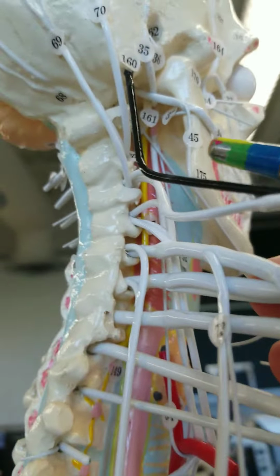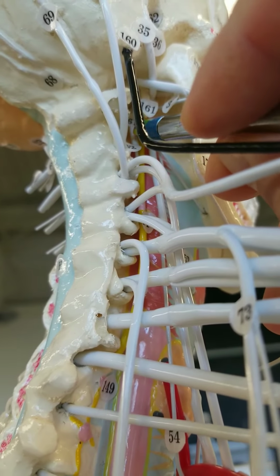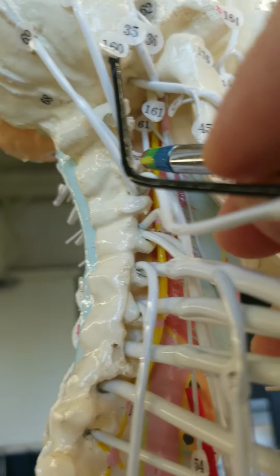And then 12 is tucked away, labeled as 61.